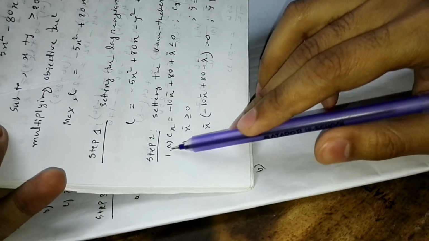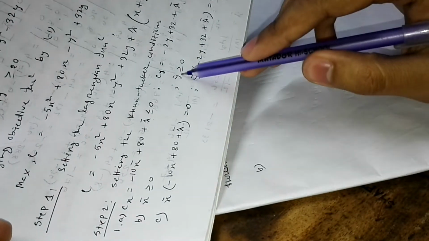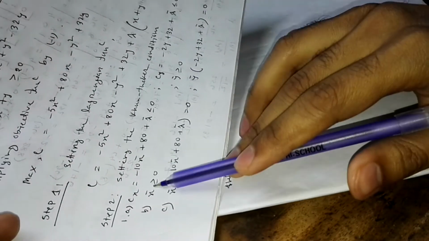Let's check the 1b condition of step 2, that either x is equal to 0 or greater than 0, and y is equal to 0 or greater than 0. So first assume that both are equal to 0. What if?